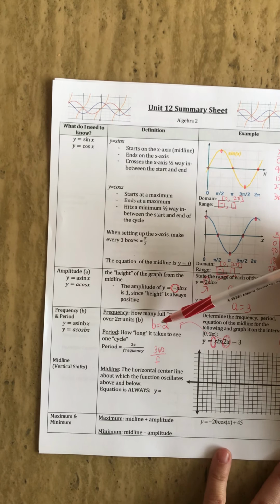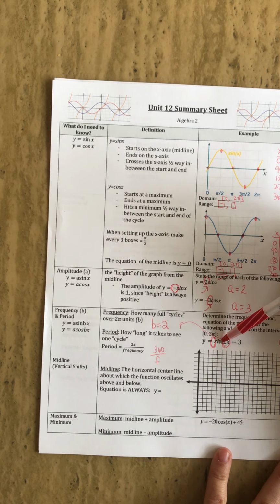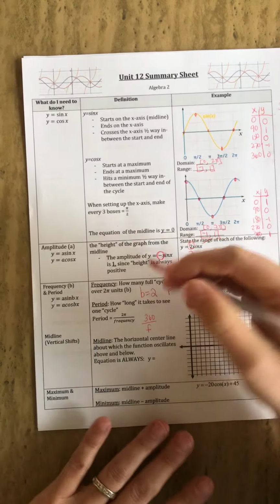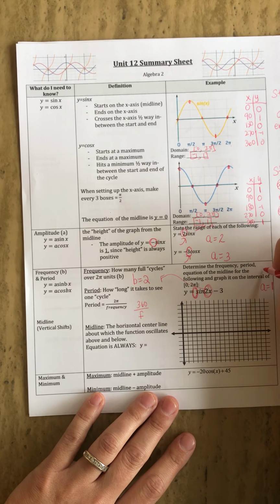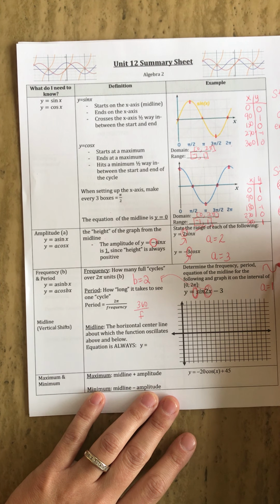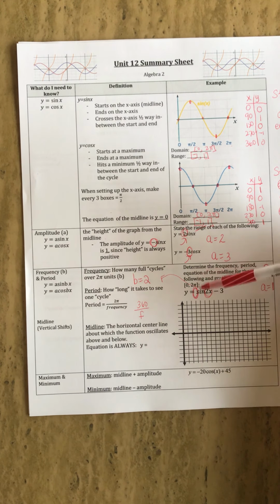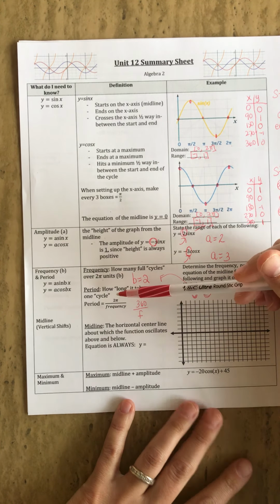What that means is you're going to see 2 cycles of sine from 0 to 360. Okay, so you would see something like this. You would start at 0, end at 0. That would be 1. Start at 0, end at 0. That would be 2. Okay, so you'd see 2 full cycles from 0 to 360.